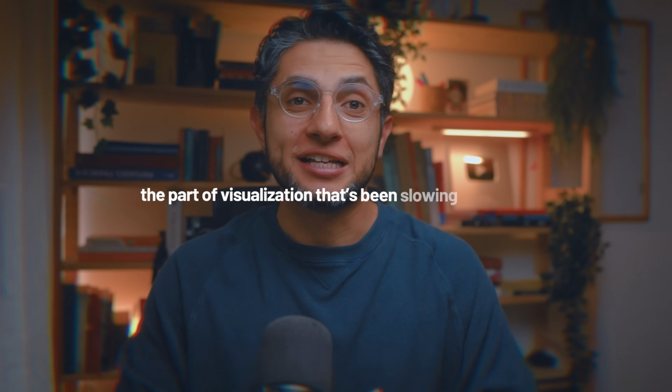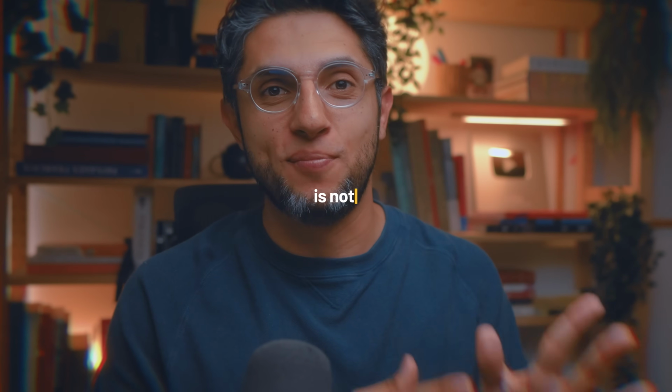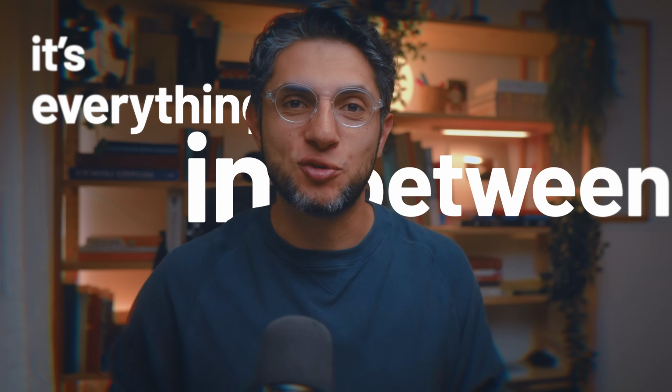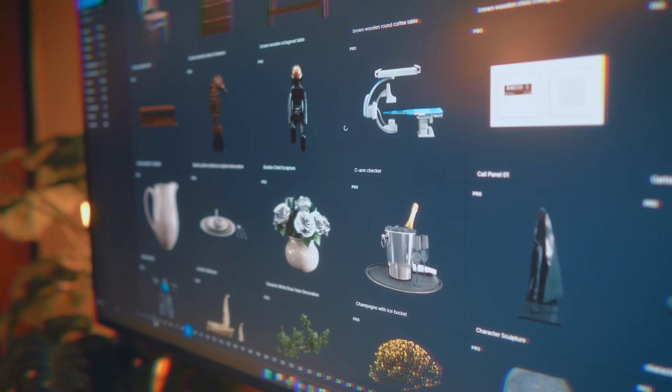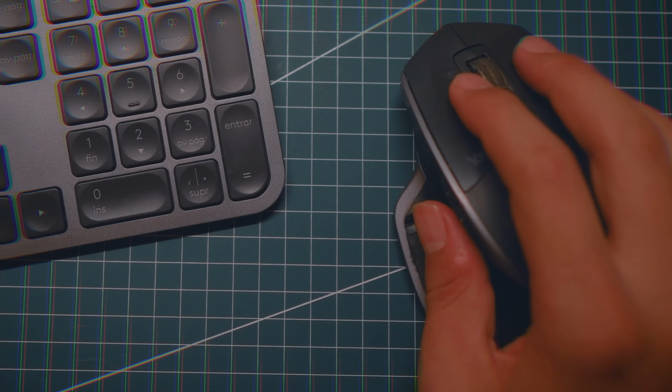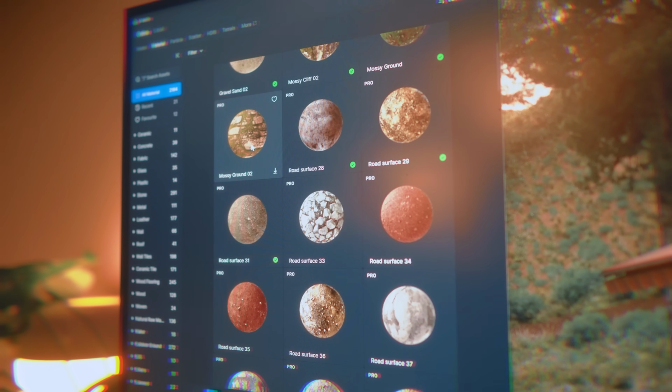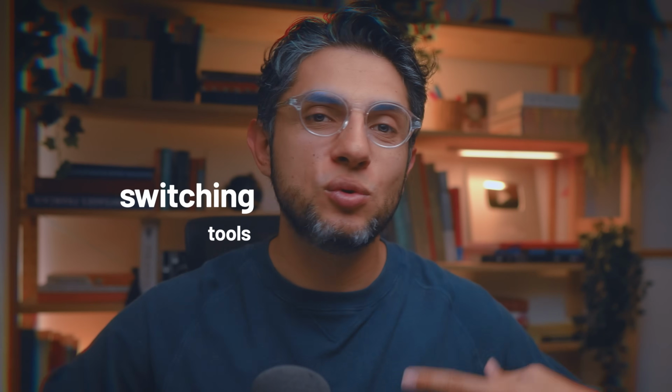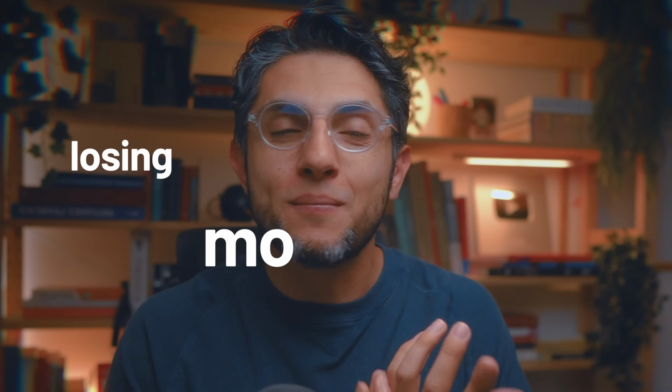The part of visualization that's been slowing you down is not the rendering. It's everything in between. The hour you spend placing vegetation one by one, the afternoon you lose just searching for the right material, the constant back and forth between SketchUp, Illustrator, and Photoshop, switching tools, losing context, losing momentum.